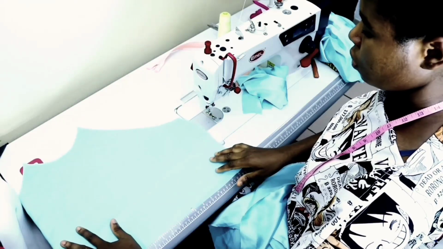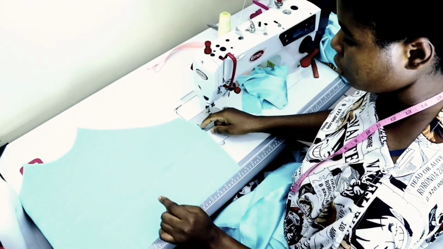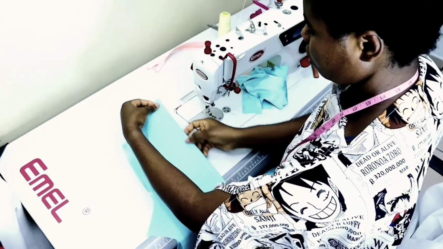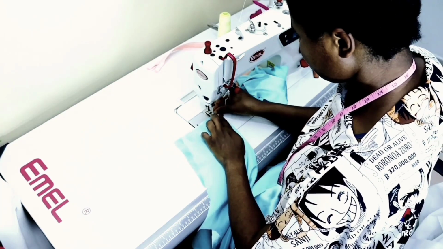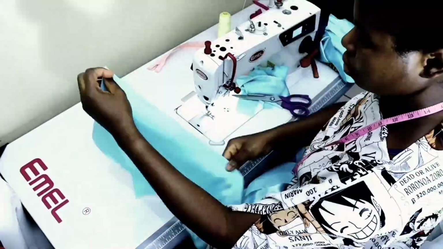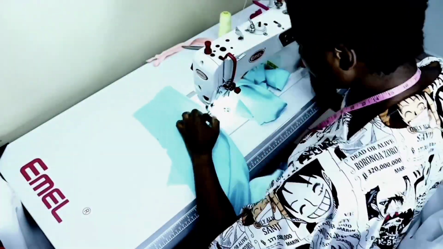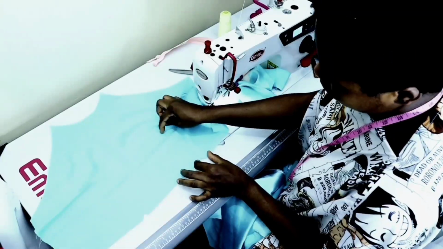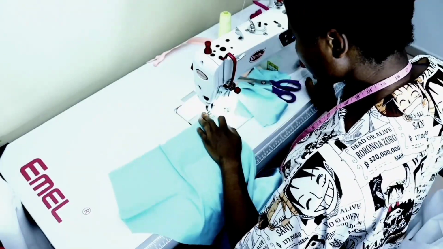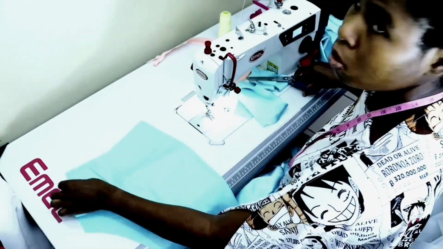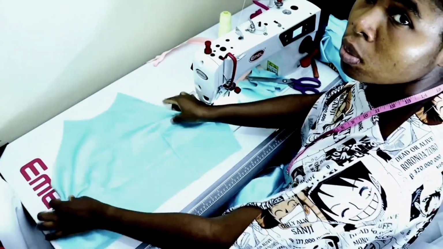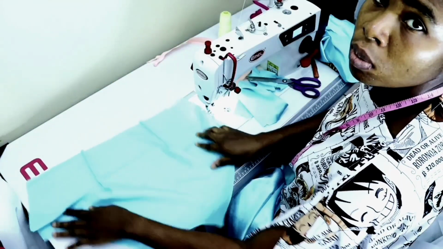Alright, so this is the front part of my gown. The first step is to sew in your dart. So I'm starting with the bust dart. So I folded the dart, then I stitch. When you're done with the bust dart, you also stitch in the waist dart. Alright, I'm done stitching in the darts, both the waist and the bust darts, you can see. And this is how it's looking.